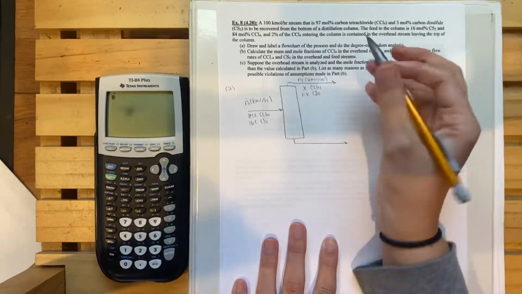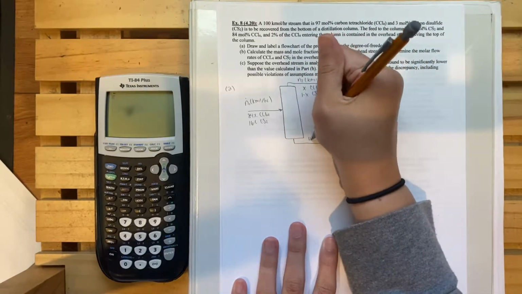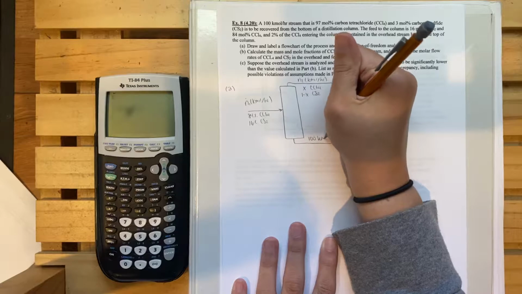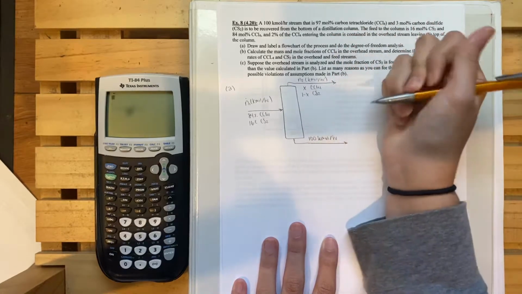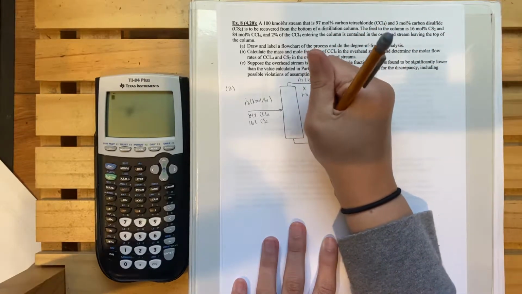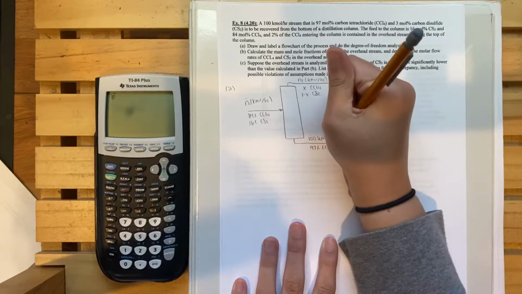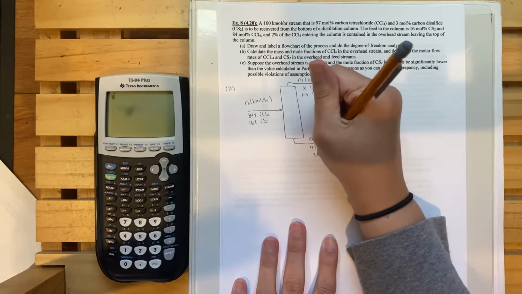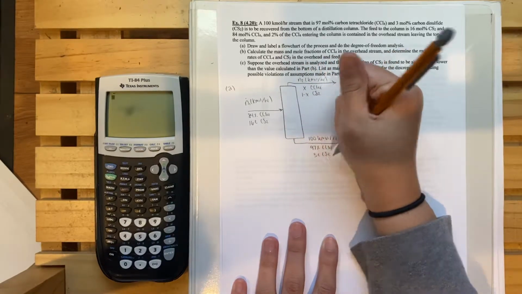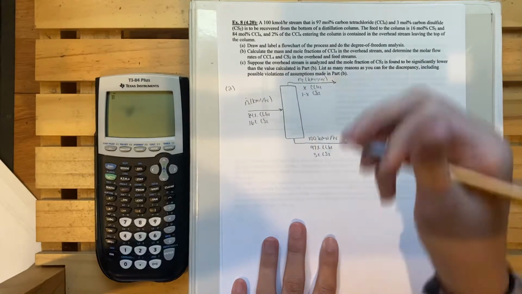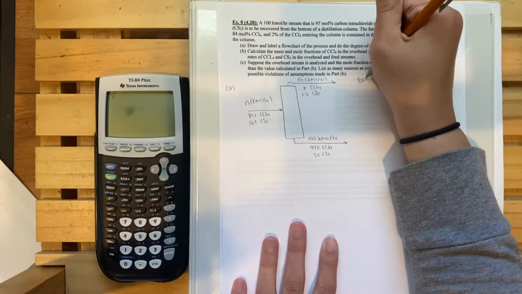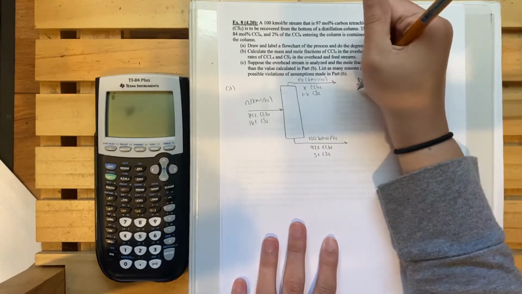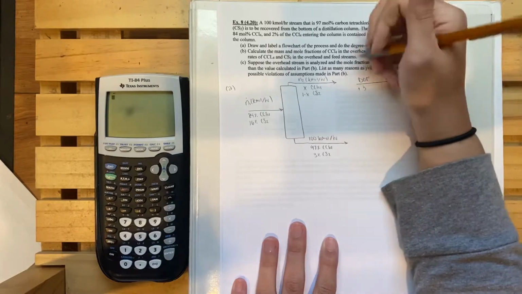And then our specification is that we have 100 kilomoles per hour coming off the bottom, and that's 97% carbon tetrachloride and 3% carbon disulfide. And our degree of freedom analysis is going to look like this, where we have 3 unknowns.